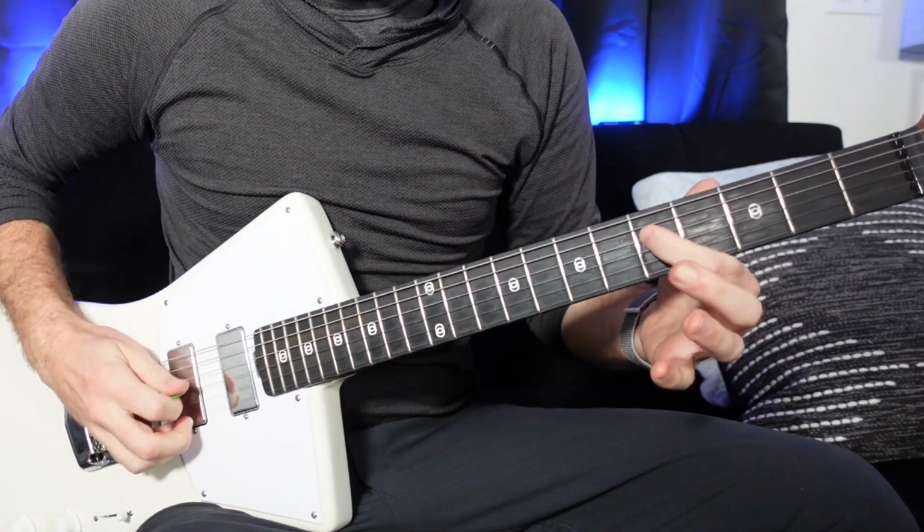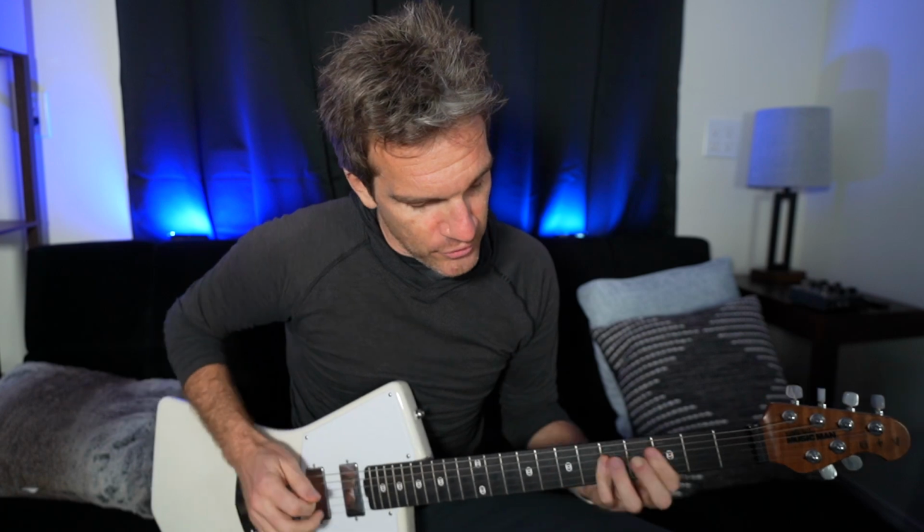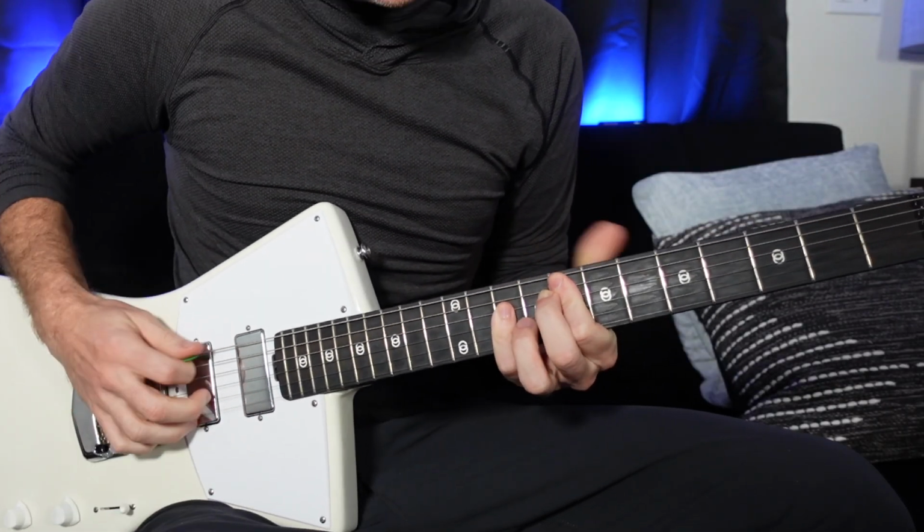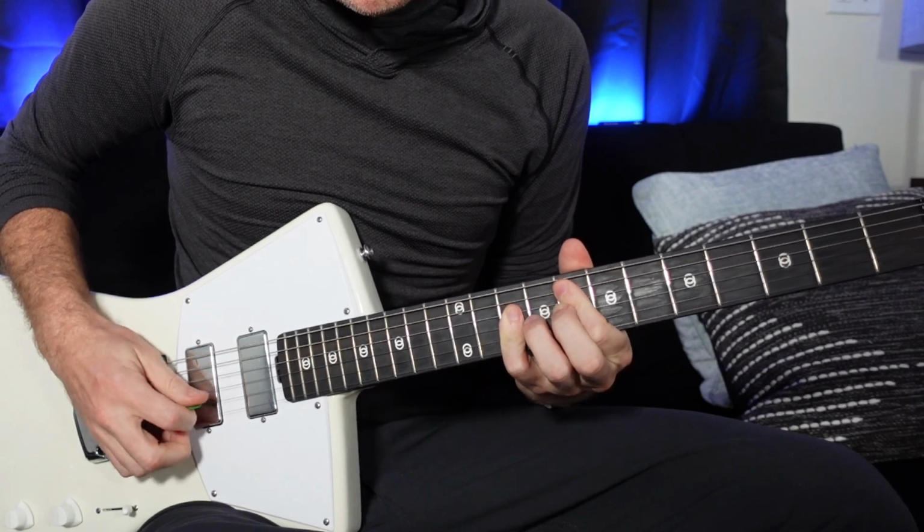Then I'm going to a C major, which is 3, 5, 5, 5 on the A through B strings. This is going to be a C, an E, and a G. But what's more important is going to the next chord, the F chord, which is an F, an A, and a C. 8, 10, 10, 10 on the D, G, and B strings, okay?